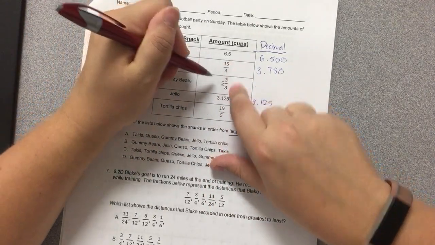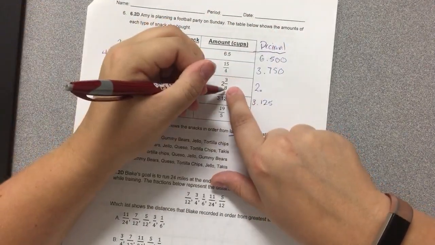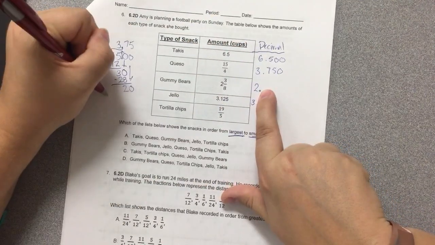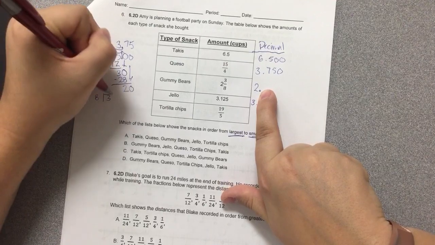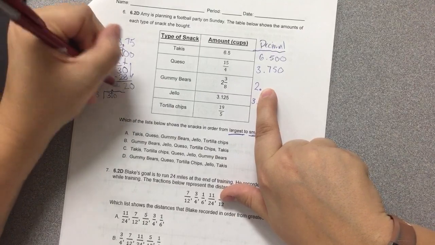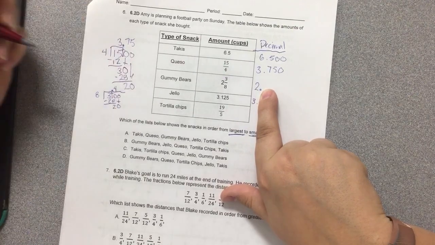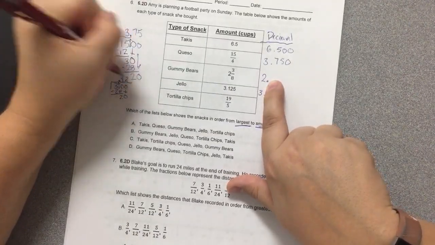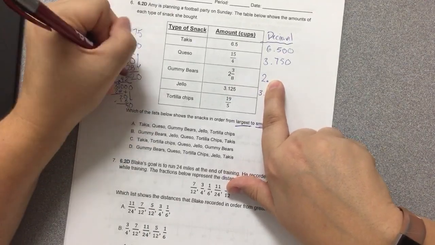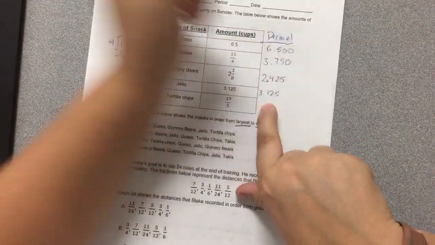All right, 2 3/8. Now we know that our ones place is going to be a 2, but we need to figure out what 3/8 is as a decimal in order to write it behind that 2. So 3 divided by 8, that invisible decimal comes straight up. 8 goes into 30 3 times, subtract 24, left with 6, add a 0. 8 goes into 60 7 times, subtract 56, left with 4, add a 0, bring it down. 8 goes into 40 5 times. So 2.375, or 2 and 375 thousandths.